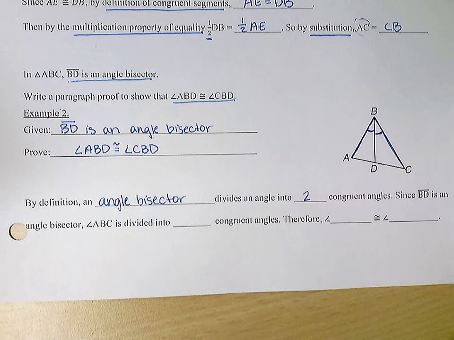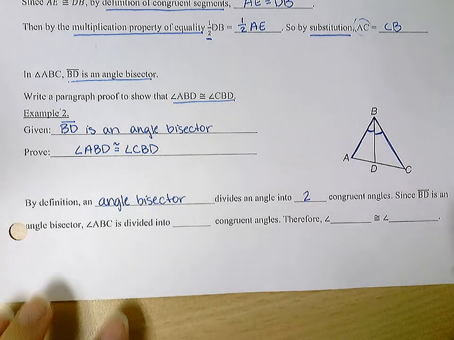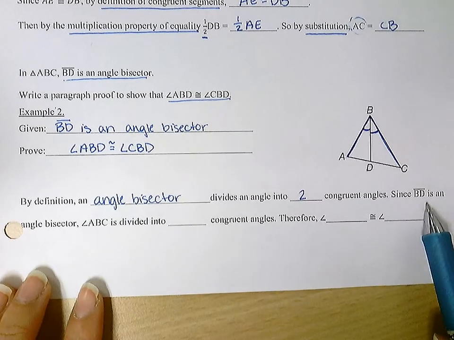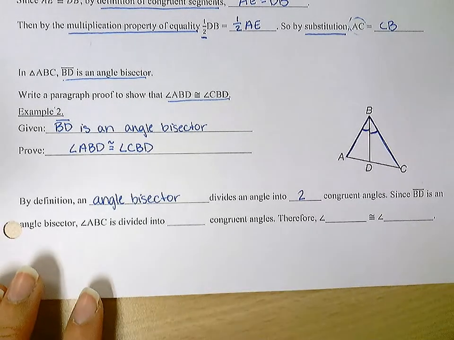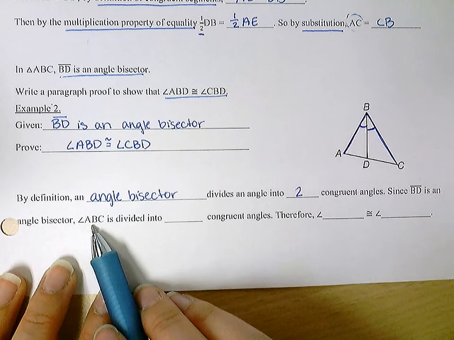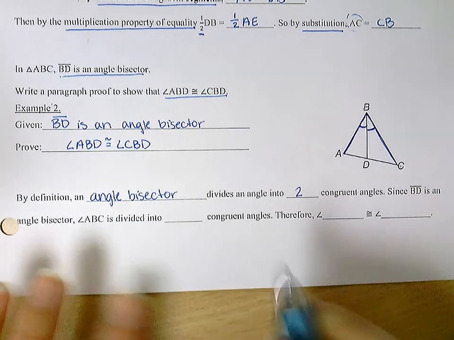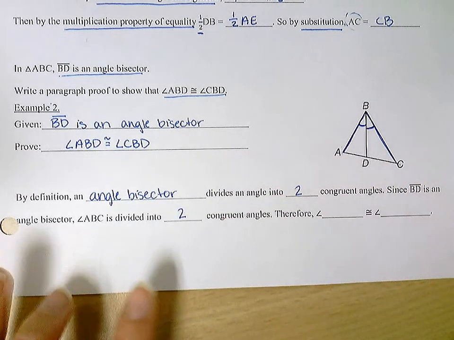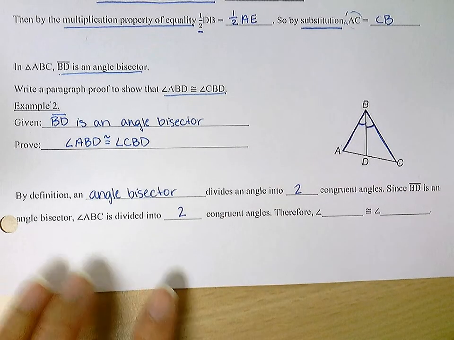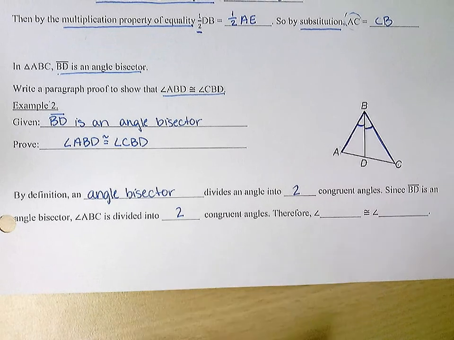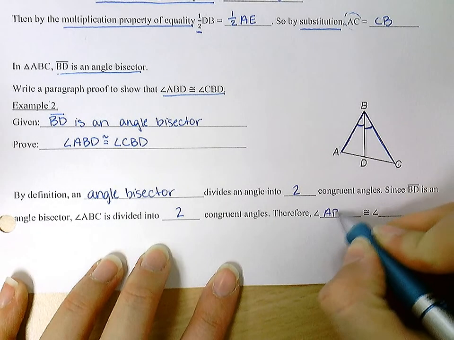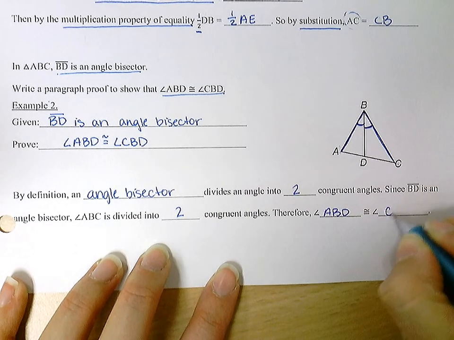Okay, so we're using that definition. Since segment BD is an angle bisector, angle ABC, so this larger angle here, is divided into 2 congruent angles. And therefore, our 2 angles we were trying to prove are congruent.